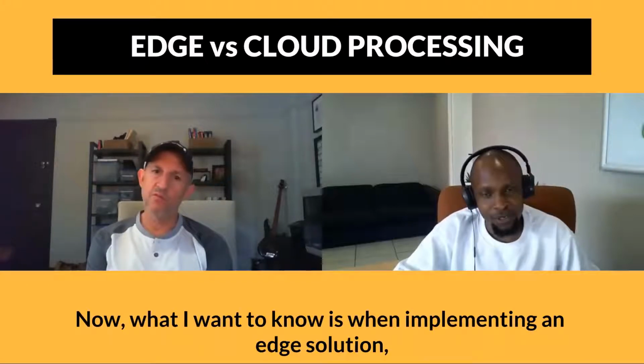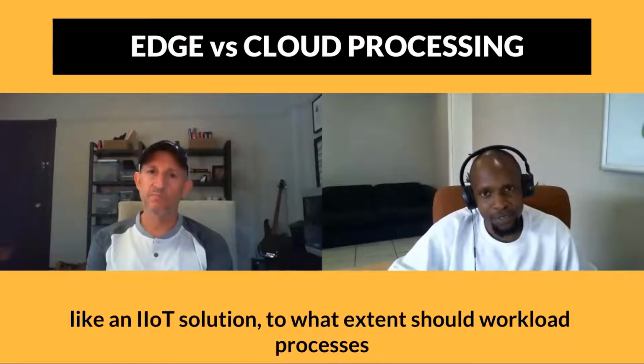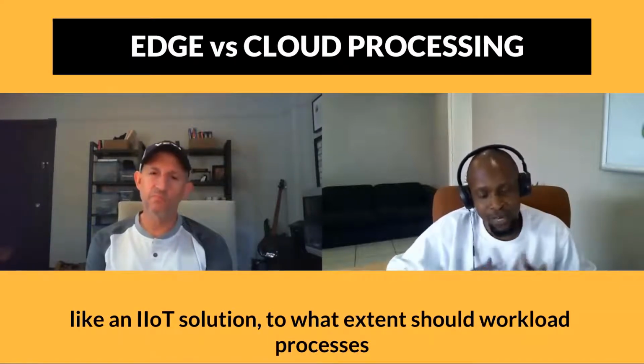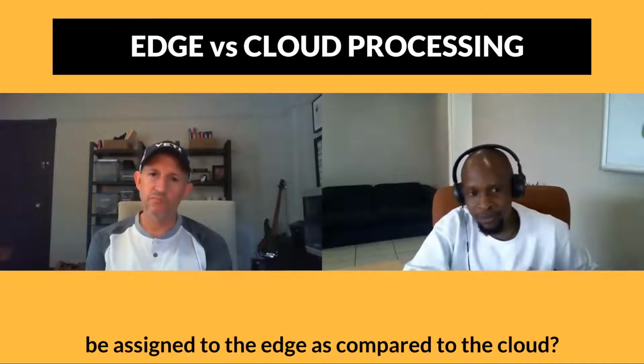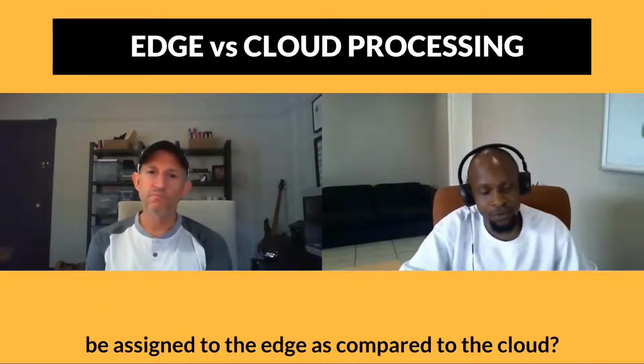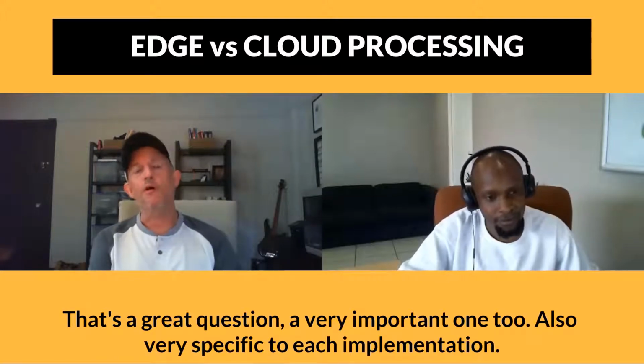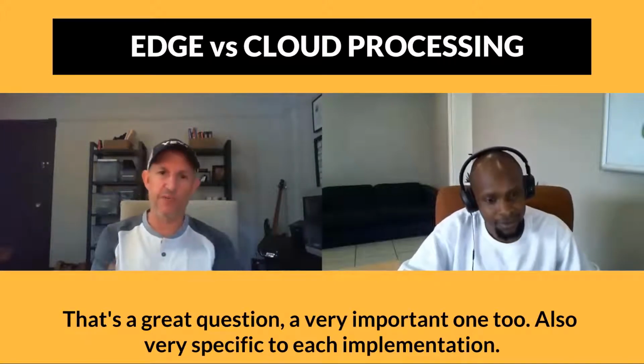Now, what I want to know is, when implementing an edge solution, like an IoT solution, to what extent should workload processes be assigned to the edge as compared to the cloud? That's a great question, a very important one too. Also very specific to each implementation.